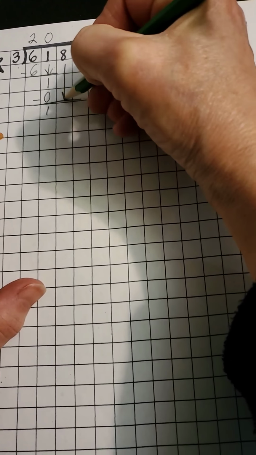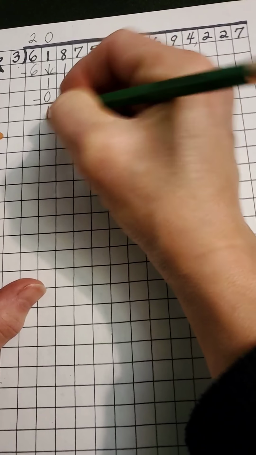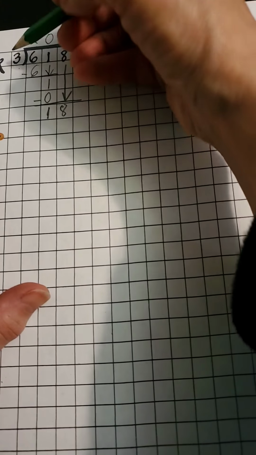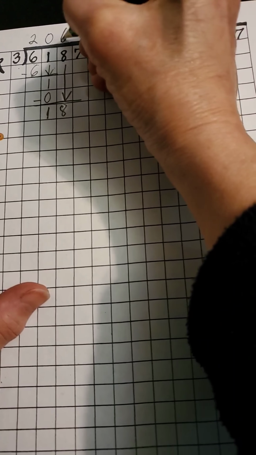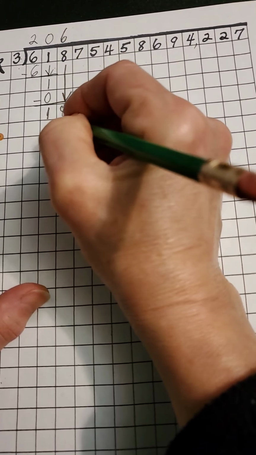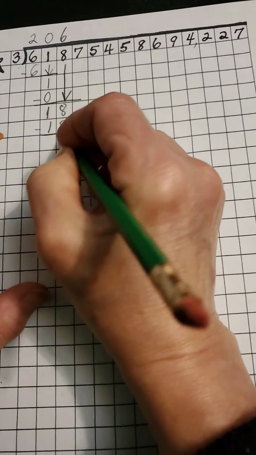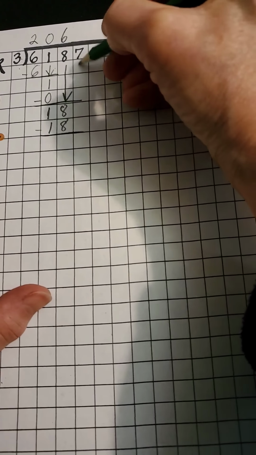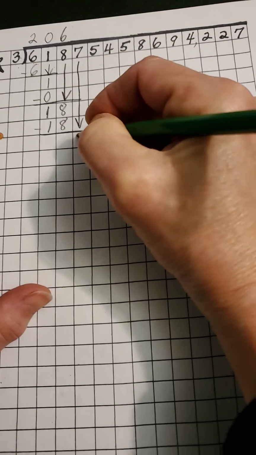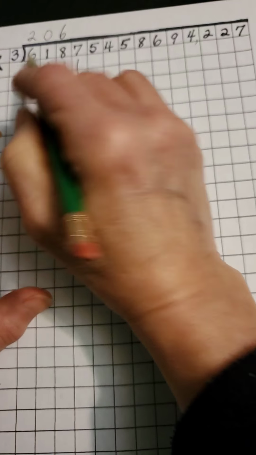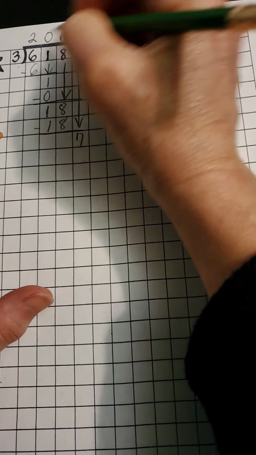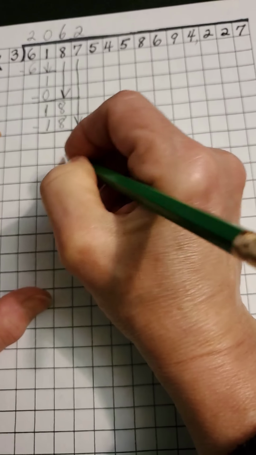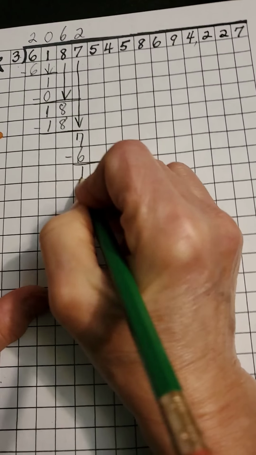Now we can bring down our 8 and have 18, which is great because it's on the 3 times table. So we're going to divide 18 by 3, and we're going to get 6. So 6 times 3 is 18. And then we subtract once again, and we get 0. We go bringing down our 7. And we see 7, which is close to 6, so we know that we're probably going to use our 2 again. So 2 times 3 is 6. And when we subtract, we get 1.